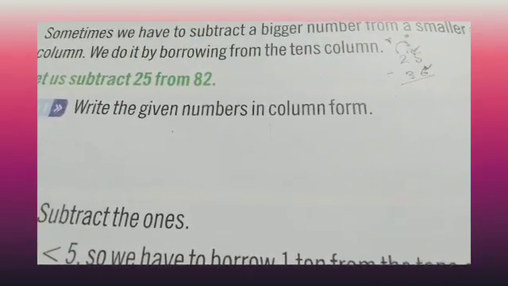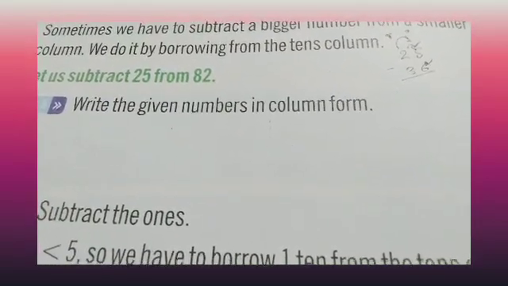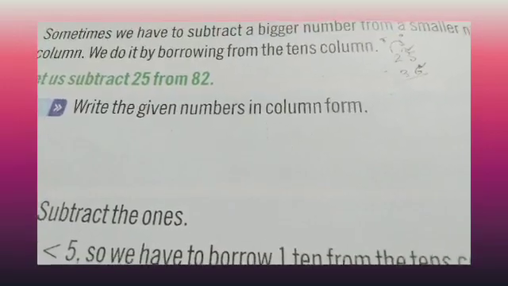Just like that, if a greater number has to be subtracted from the smaller number, then the number at the ones column borrows from the tens column. This is known as borrowing.